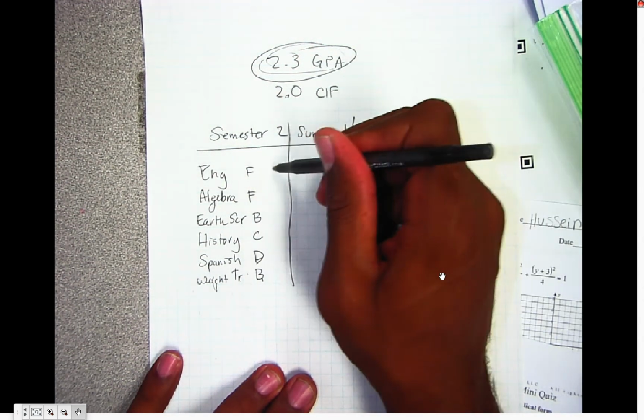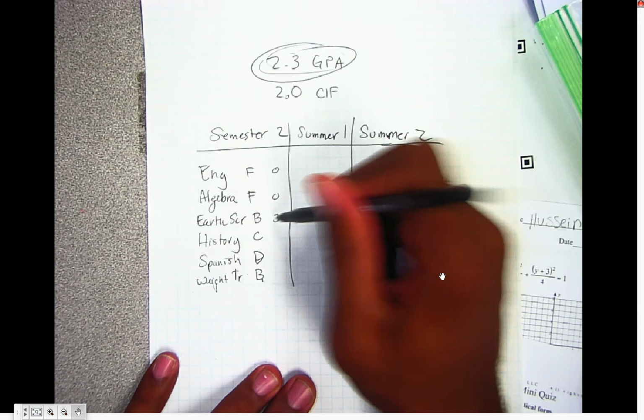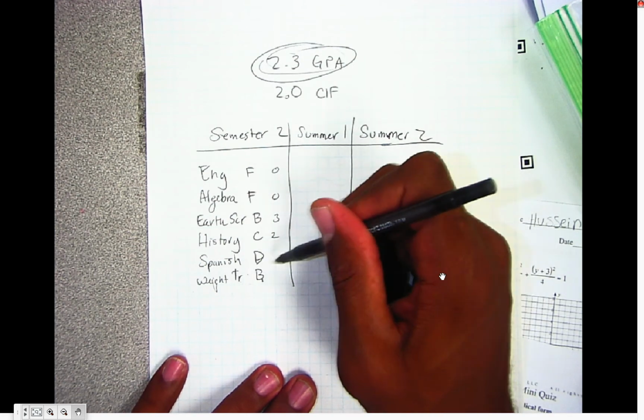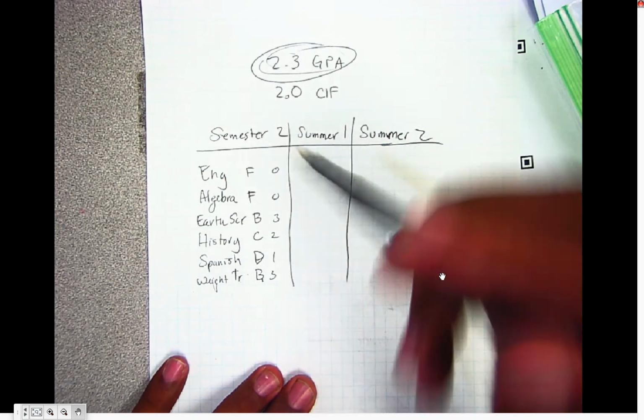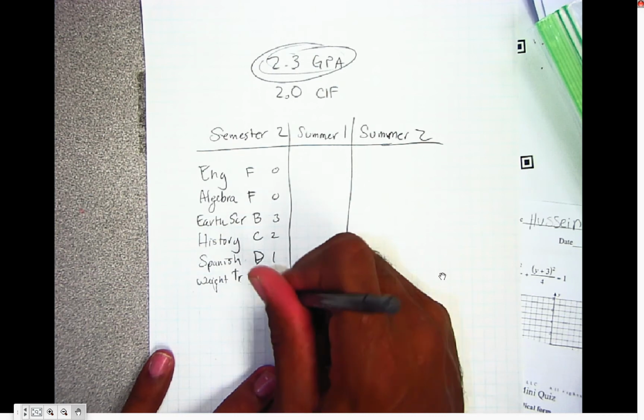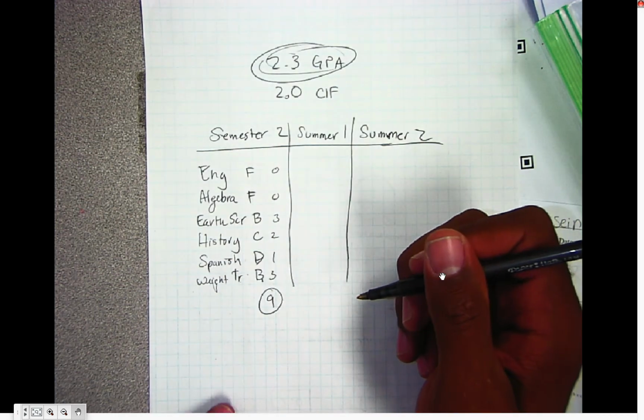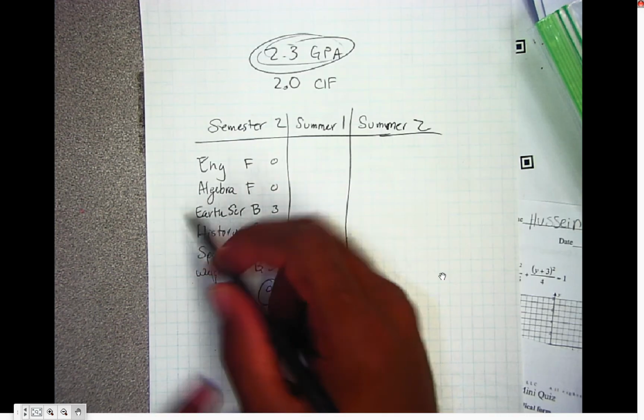Okay, so now let's add the points. So F is a 0, F is 0, B is a 3, C is a 2, D is a 1, and B is a 3. Okay, so that's all going to add up to 9 points that I get towards my GPA. Now this is 6 classes.